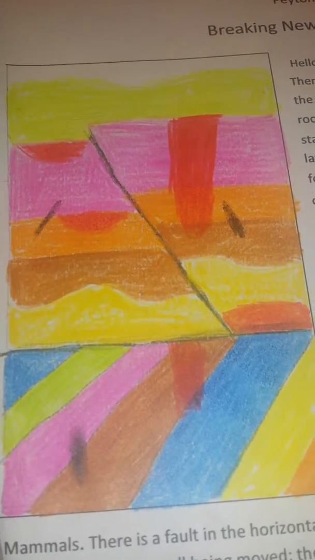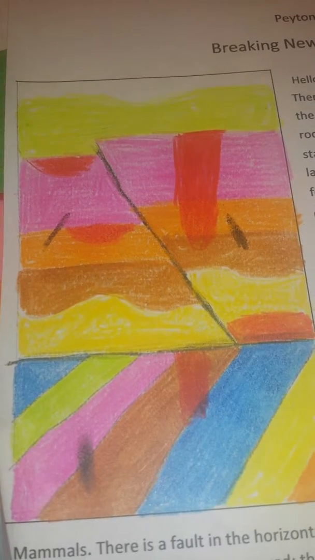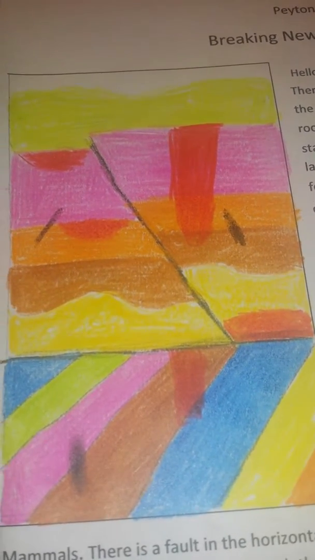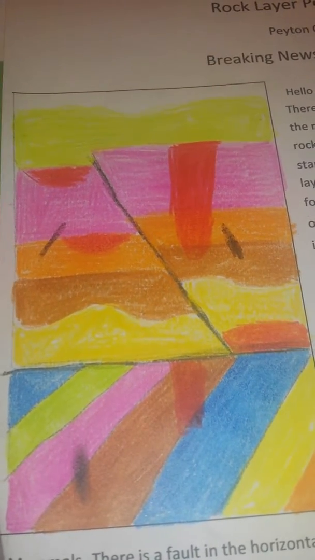The rock layers on the bottom of the picture that are tilted were the first to be formed. Scientists have explained to us that they know this because of some of the fossils that have been found there, such as the invertebrates and reptiles. These organisms were made during the Paleozoic era.